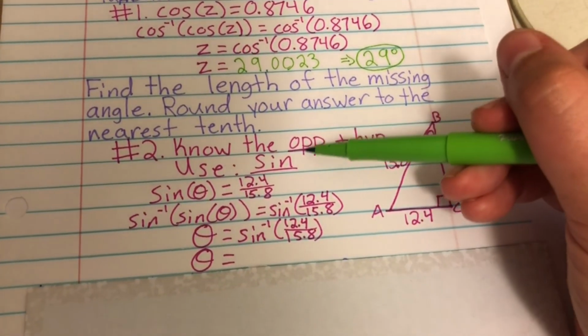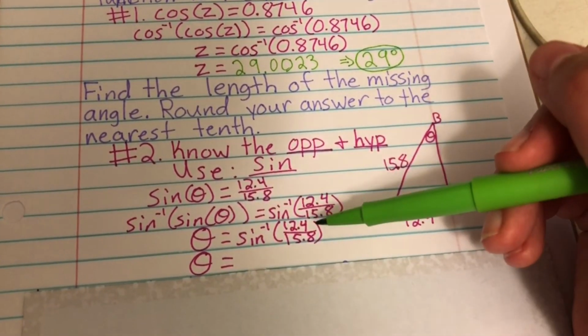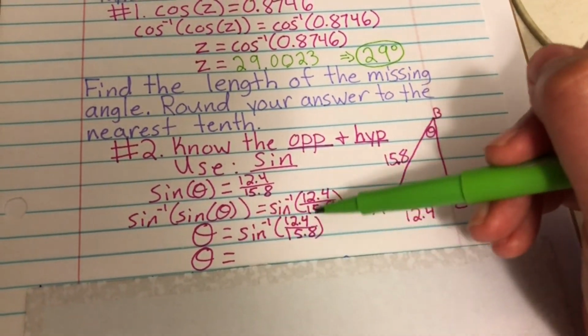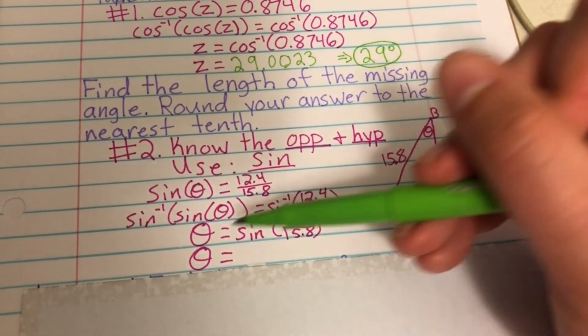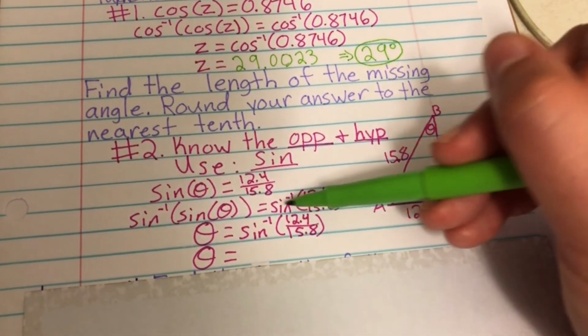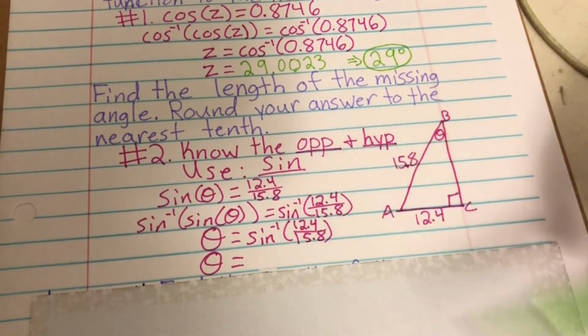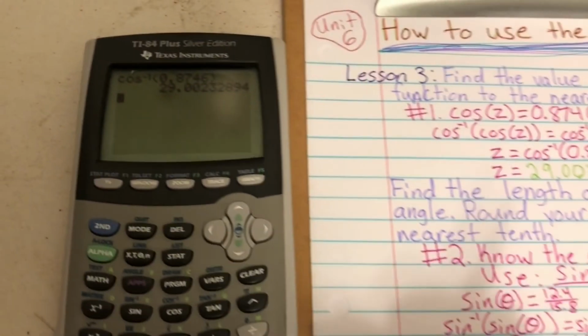But once you solve for theta, once you solve for your angle, and you get everything else to the right or left side, as long as the theta or what you're looking for is by itself, you're going to put this into the calculator. So this time I want inverse sine. So I'm going to go to my calculator.